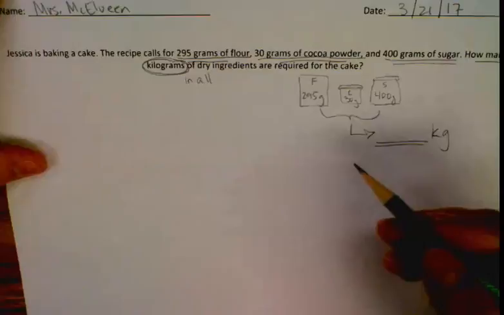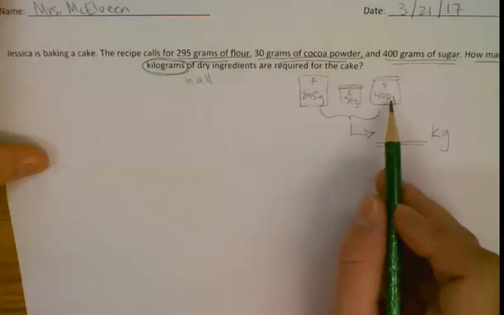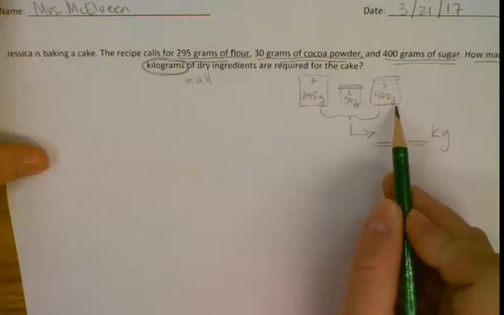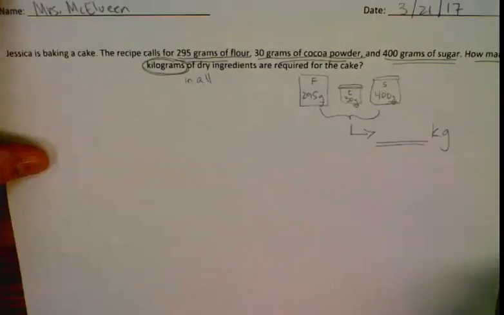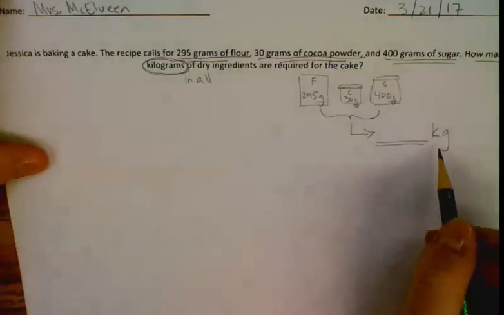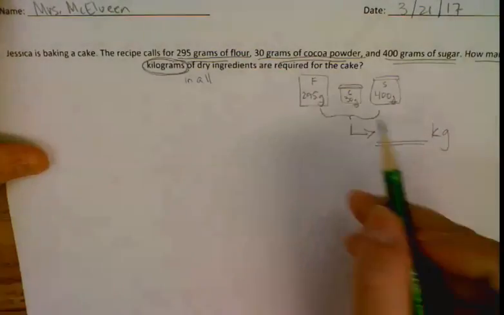What I think I might do first is add, they're already all in grams. I'm going to add those together and see how many total grams it is, and then change it into kilograms.